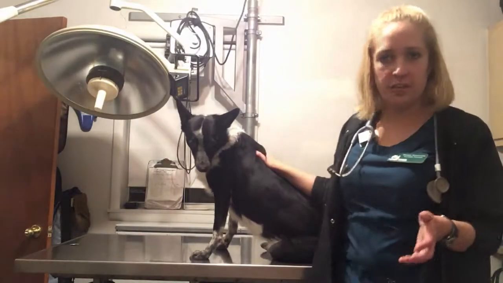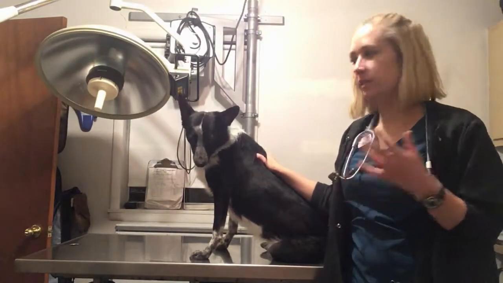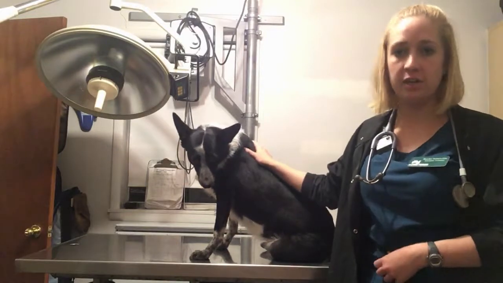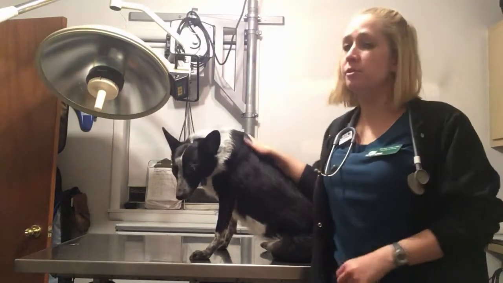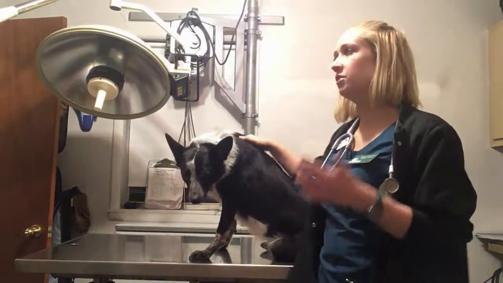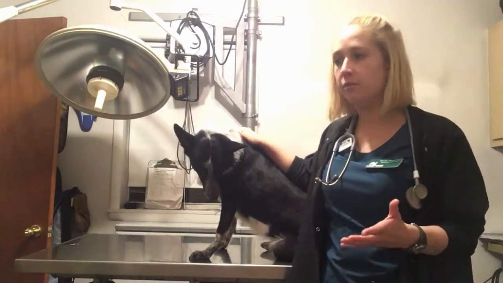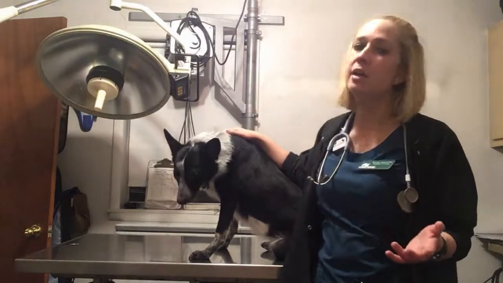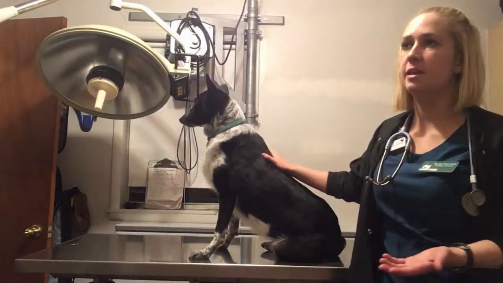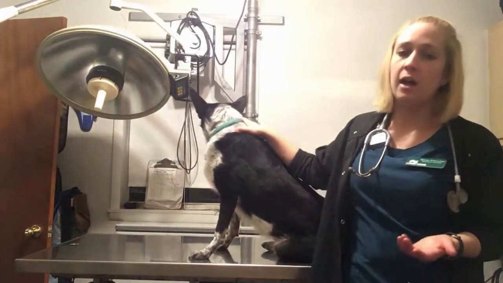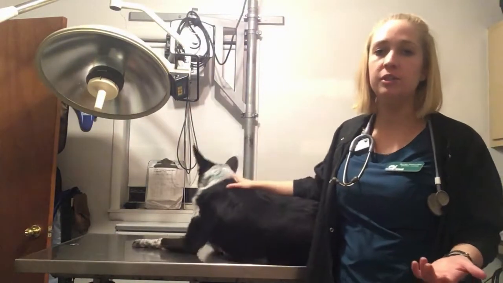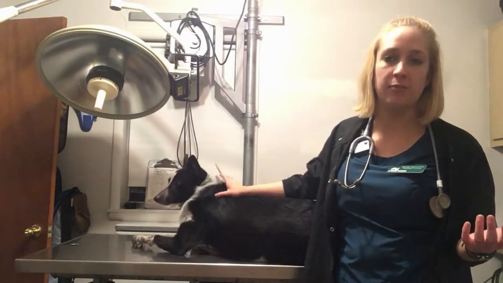So in addition to any lab work or testing that we may do before putting a patient under anesthesia, one of the most important parts is doing a physical examination. The doctor will be doing a more thorough physical examination to properly determine whether or not he or she feels the patient can go under anesthesia. But as technicians, it always is good to do a physical examination as well.